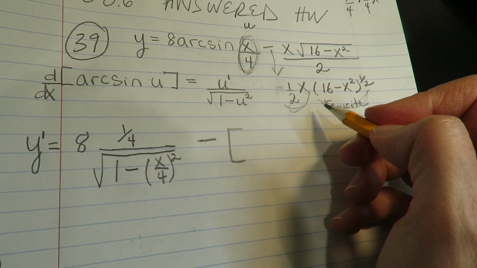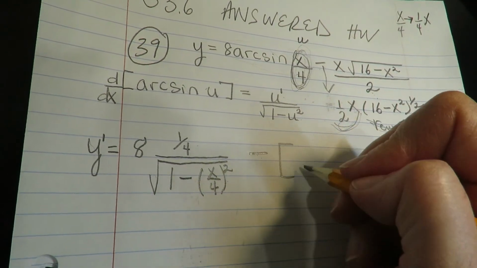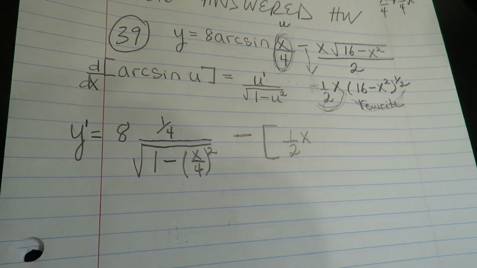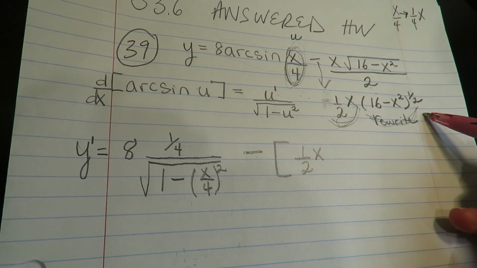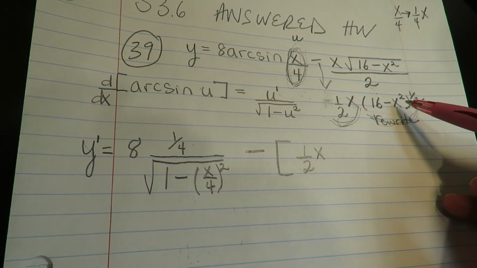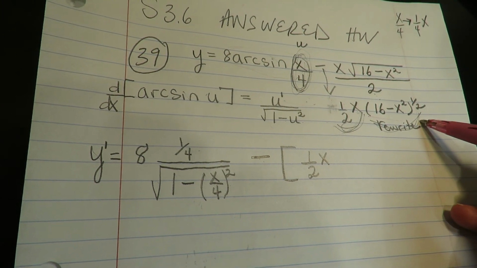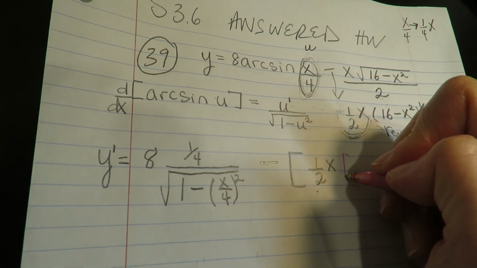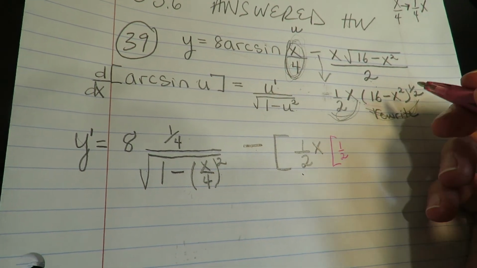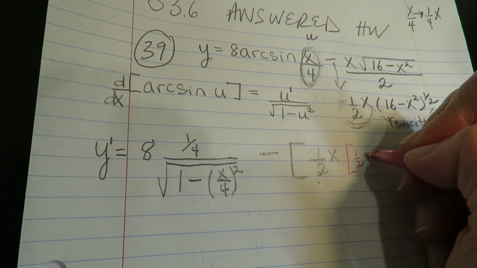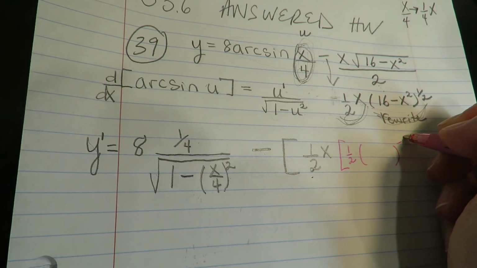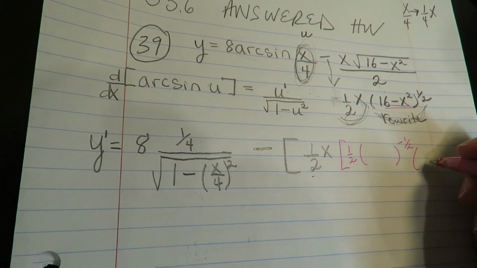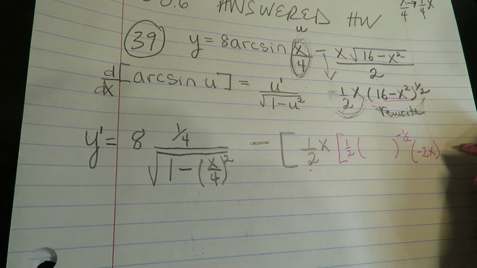Alright, so here we go with the product rule. So the first part times the derivative of the second part. Now this is a composite because it's got an innie and an outie. So we're going to use chain rule on this. Alright, so we first do the 1/2. I'll come back and fill this in. That's the derivative of the outside. Derivative of the inside is negative 2x.